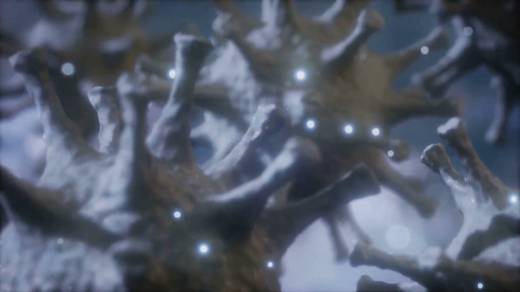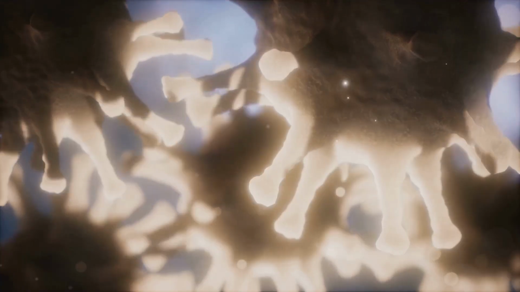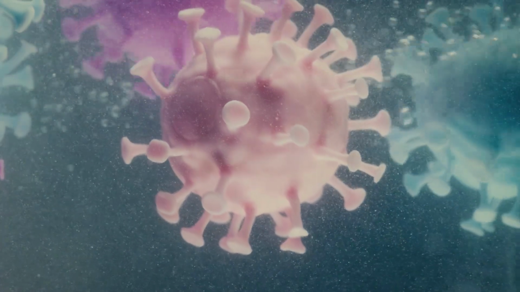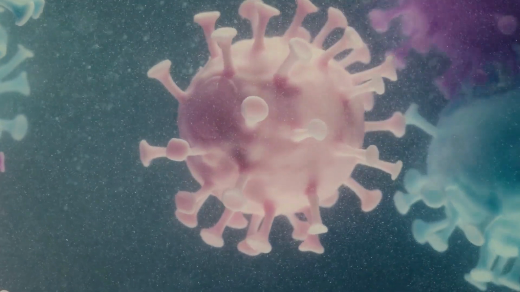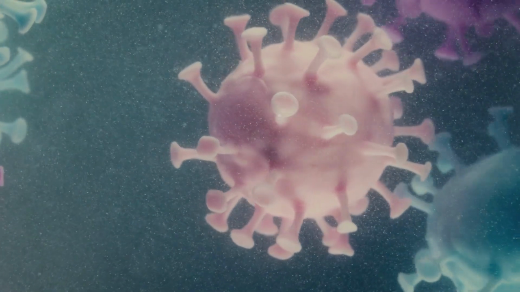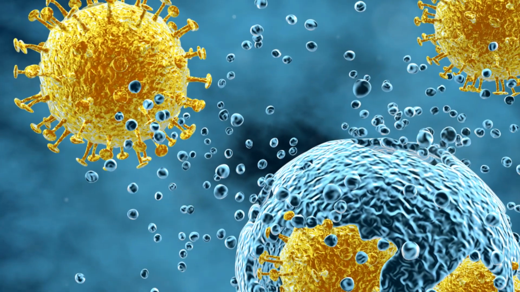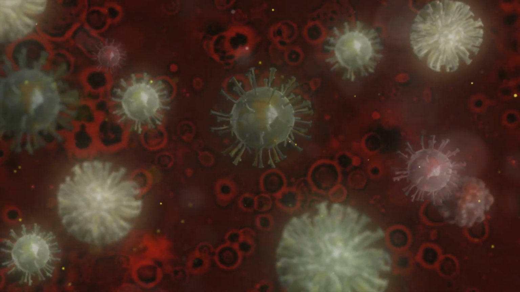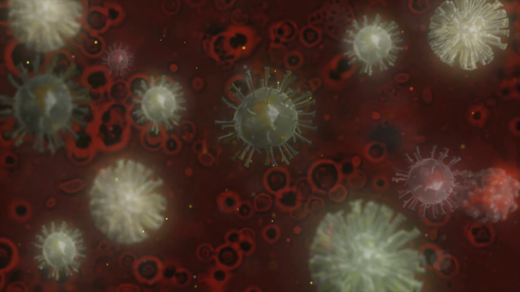Imagine a microscopic sphere studded with protein spikes. Too small to see with the naked eye, yet capable of wreaking havoc on a global scale. This is the coronavirus, a tiny entity that has upended our world. It's a type of virus, a biological agent that exists on the boundary between living and non-living.